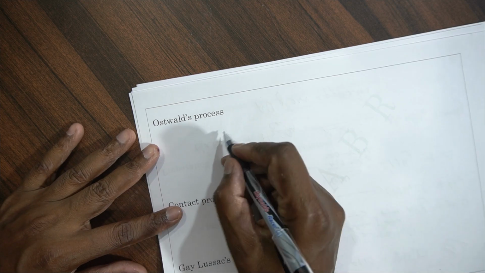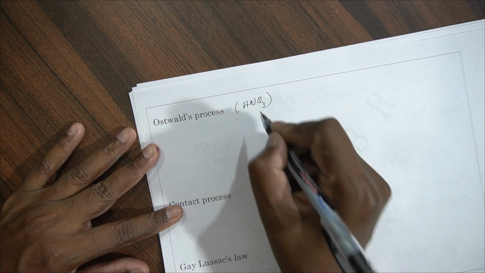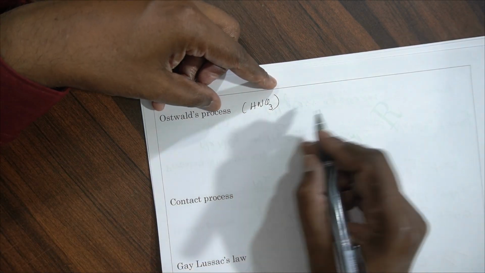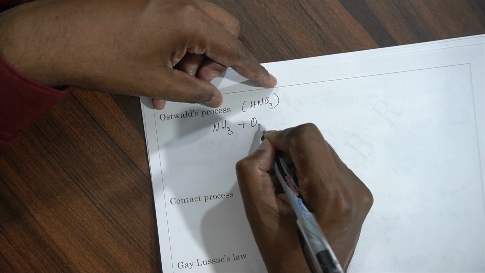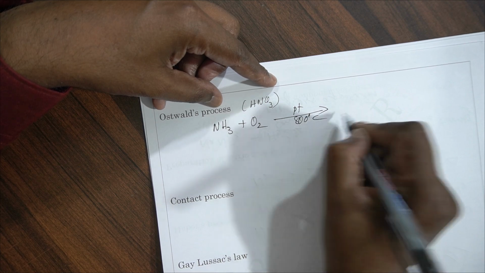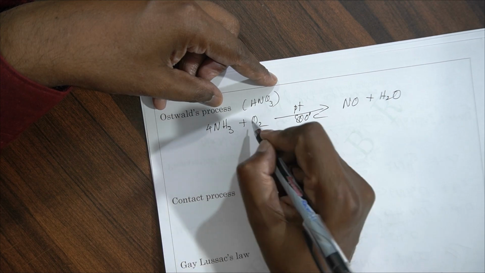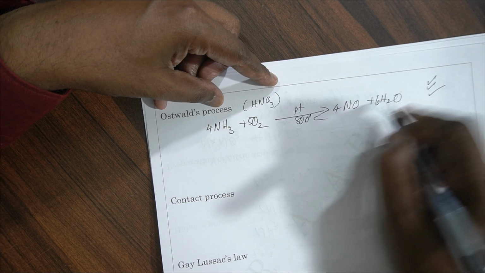Then Ostwald's process is the manufacture of nitric acid. What are the reactions in the Ostwald's process? The first, in the Ostwald's process, ammonia is oxidized, catalytic oxidation of ammonia, Pt and 800 degrees Celsius. NO plus H2O, 4, 5, 4, 6. Don't forget this reaction, it will come.